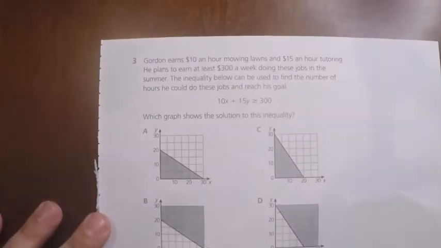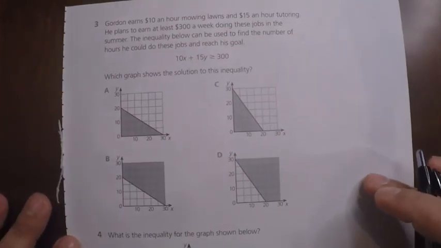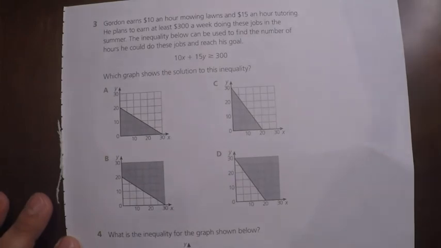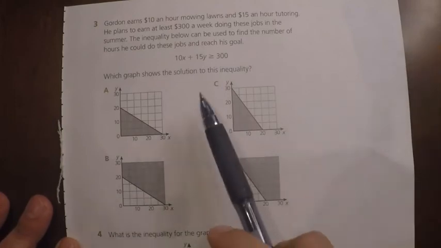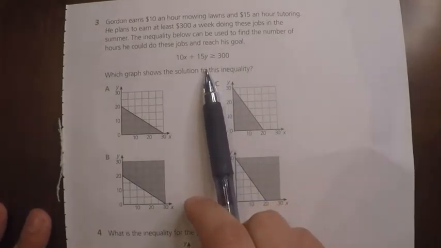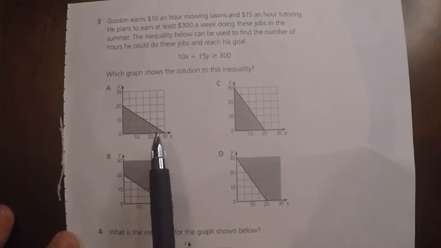Taking a look at question 3, it says Gordon earns $10 an hour mowing lawns and $15 an hour tutoring. He plans to earn at least $300 a week doing these jobs in the summer. The inequality can be used to find the number of hours he could do these jobs to reach his goal. So they give you the inequality, right? And you need to graph that inequality.